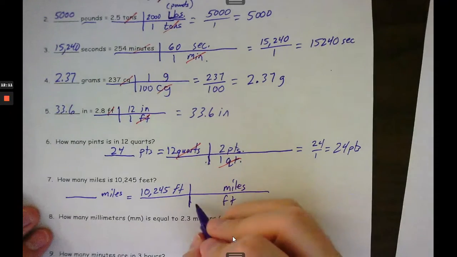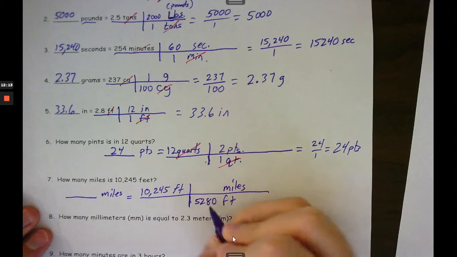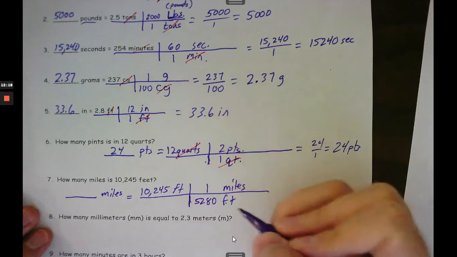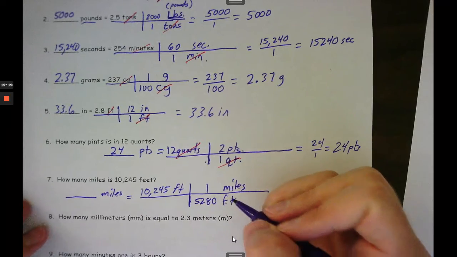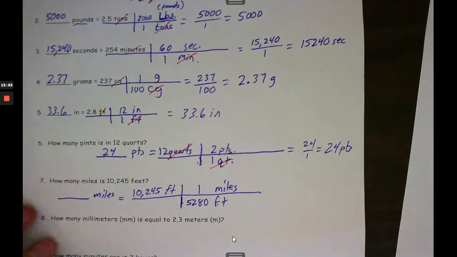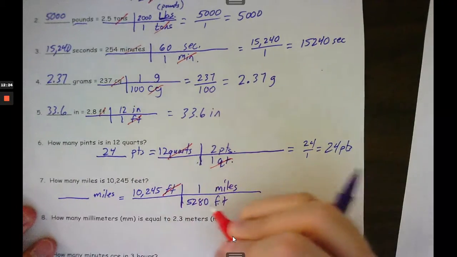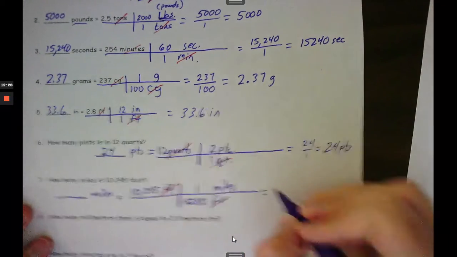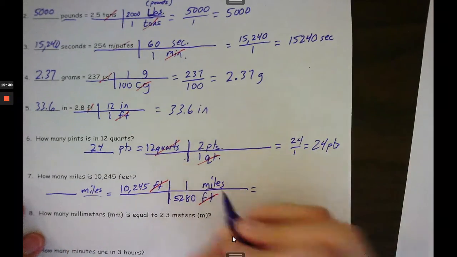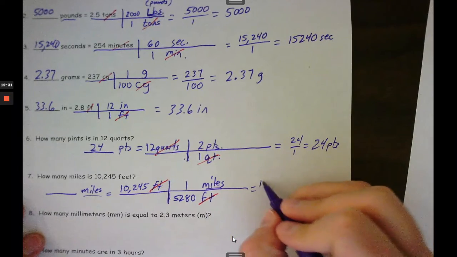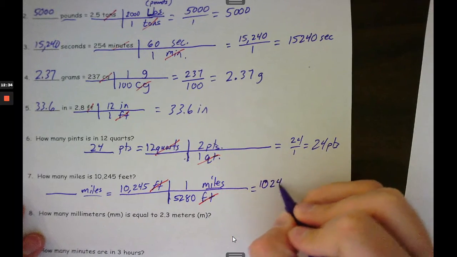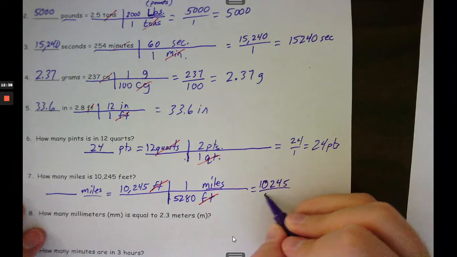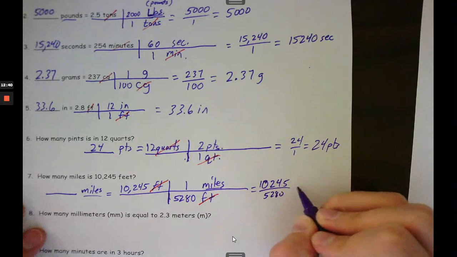There are 5,280 feet, which means that has to go on bottom because it has to stick to the feet in 1 mile. Okay? So then, I cancel out my units. Again, only the units are canceling, the numbers aren't. And then we're going to multiply because I have the units that I want. Miles and miles. 10,245 divided by 5,280 equals.